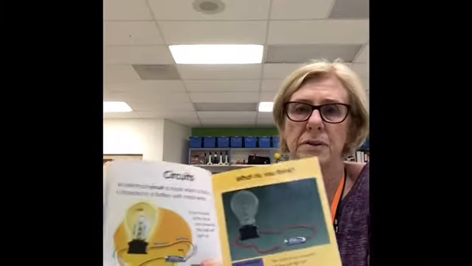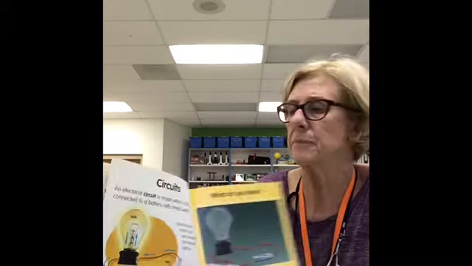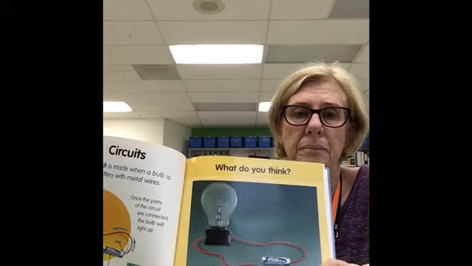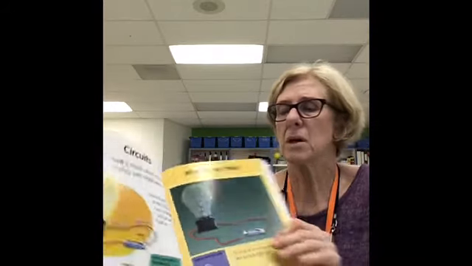Circuits. An electrical circuit is made when a bulb is connected to a battery with metal wires. And I'm going to show you one of these later. Once the parts of the circuit are connected, the bulb will light up. This circuit is not connected. Will the bulb light up? Nope, I don't think so.